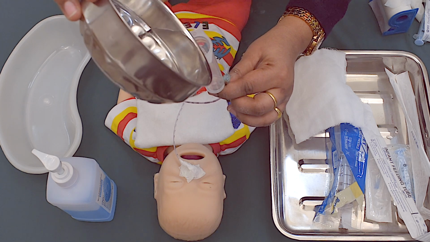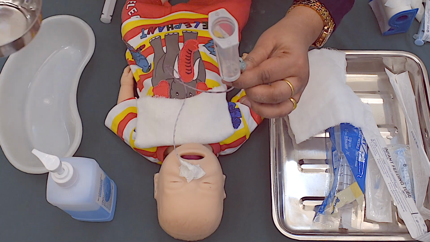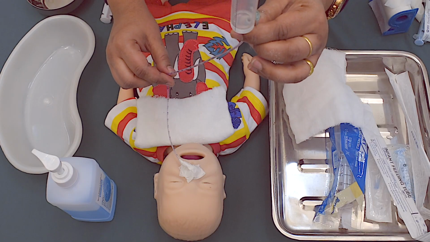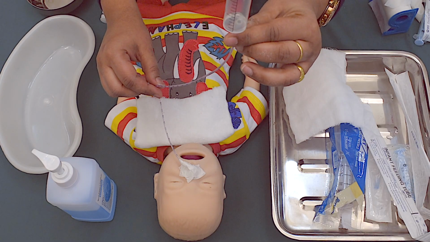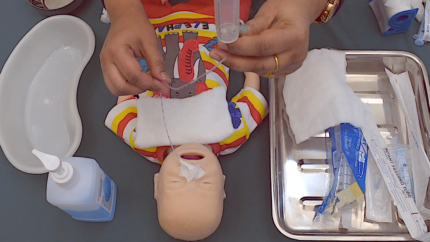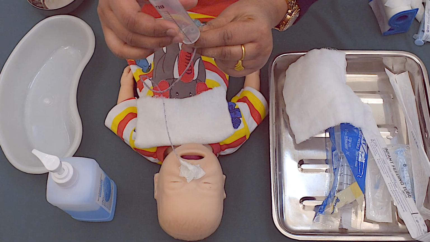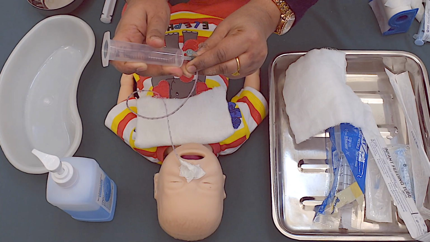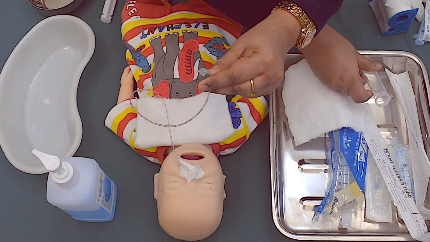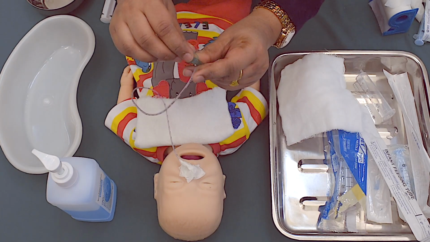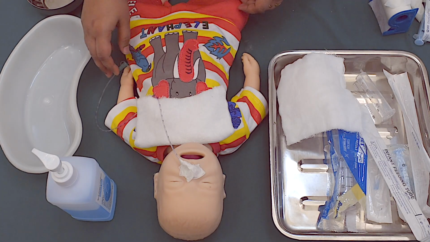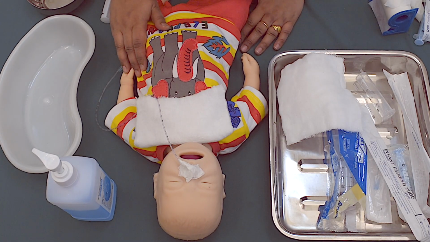Flush the tube with water. Do not push in air. Clamp the tube again and remove the barrel of the syringe. Close the tube and make the baby comfortable.